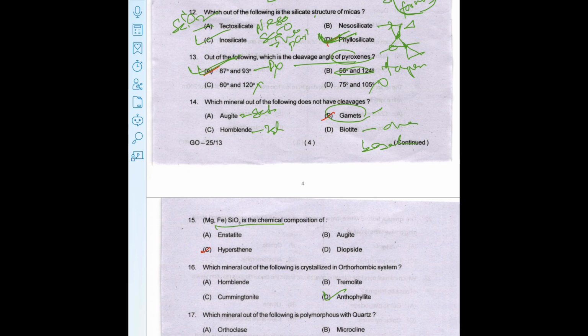MgFeSiO3 is the chemical composition of which mineral? It belongs to inosilicate, and an MgFe bearing inosilicate will be in the pyroxene group. If you take enstatite, it is MgSiO3, so it will be Mg.